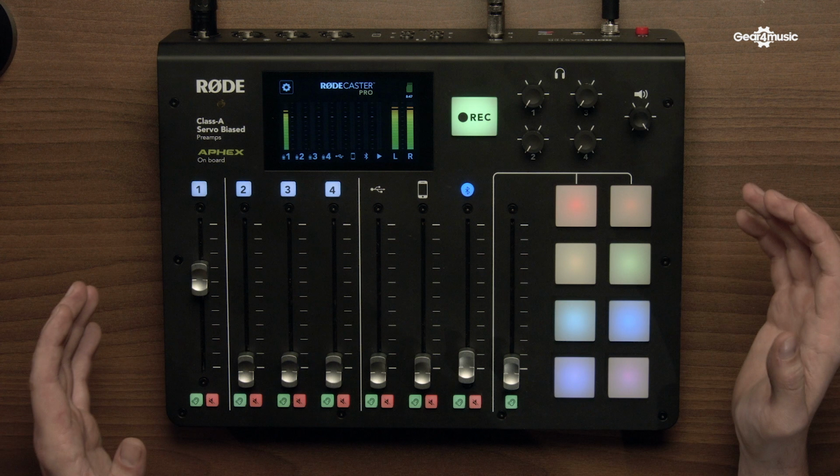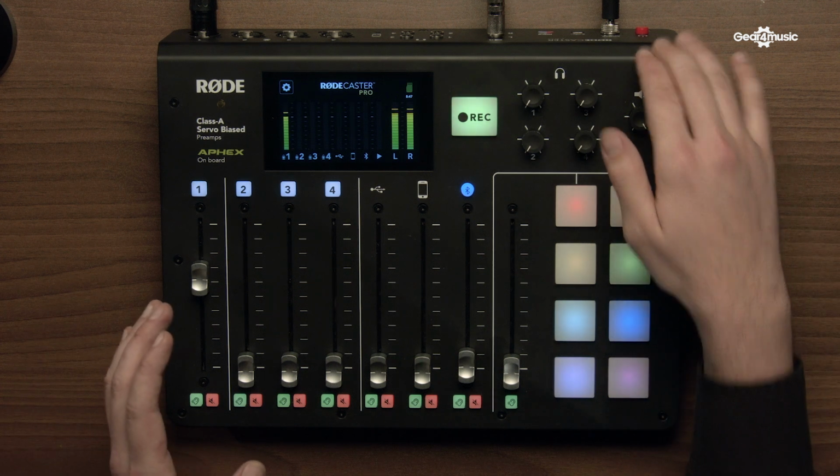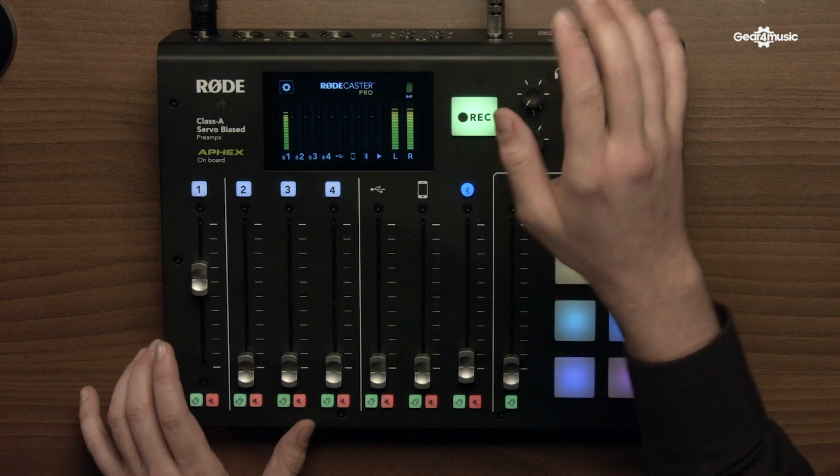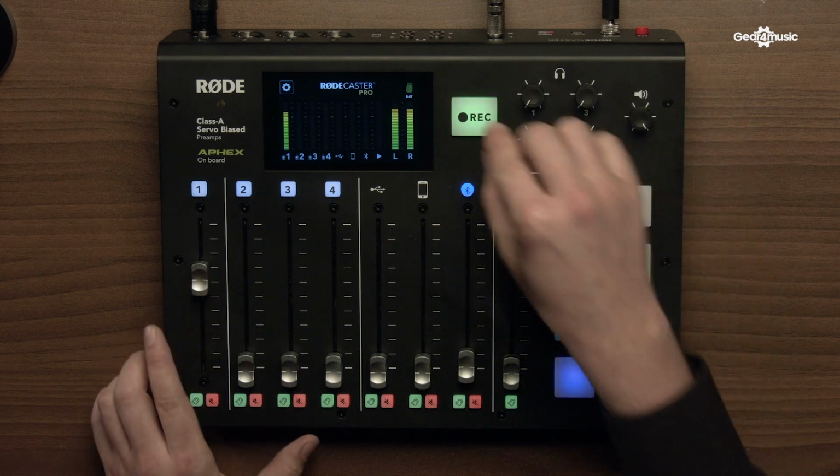Now, to get started recording a podcast, it's as easy as turning on the unit, inserting a micro SD card, turning up your microphone and just hitting the green record button. I'm already recording a podcast now.